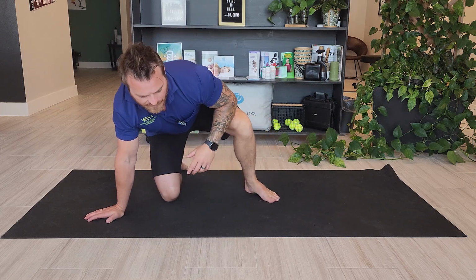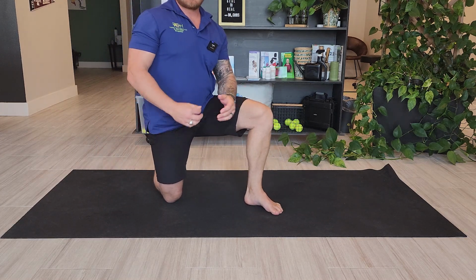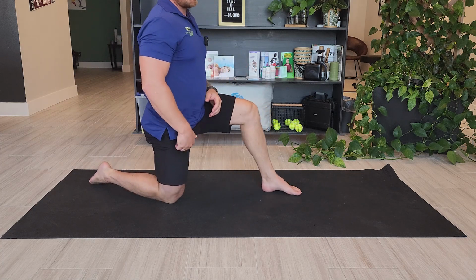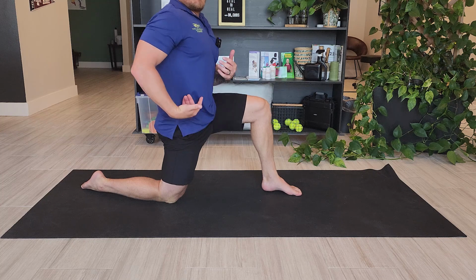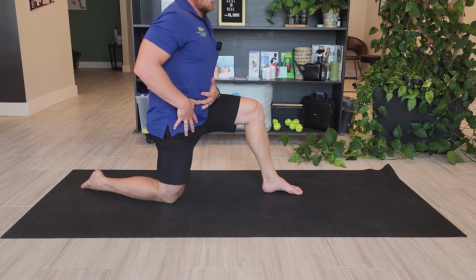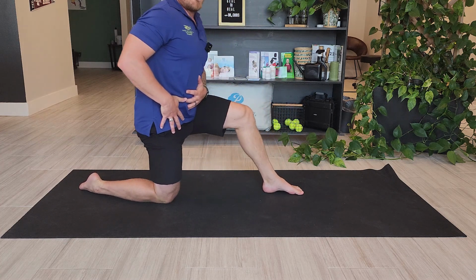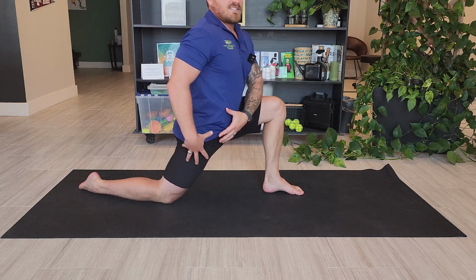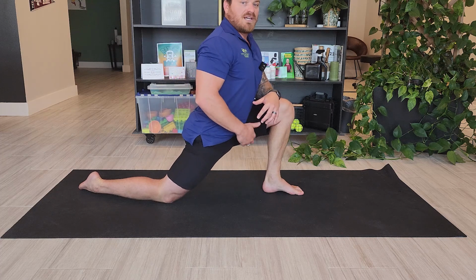Dynamic stretching is where you get a stretch, but you're not focused on the stretch. So for example, if I was going to stretch out the hip flexor right here, I could go into it and come out of it, into it and come out of it. So you see it's dynamic because there's movement involved.